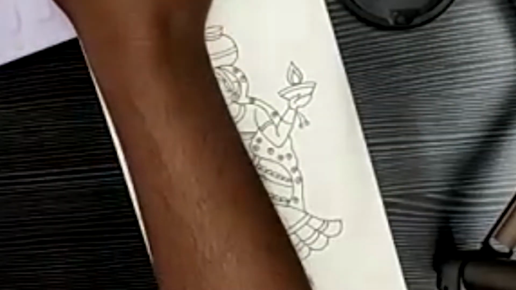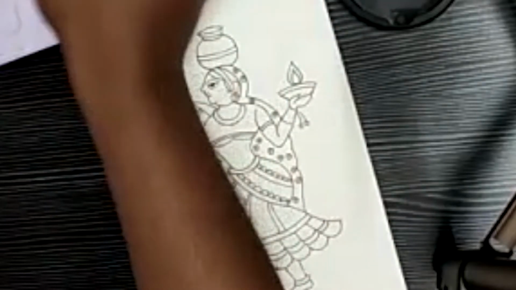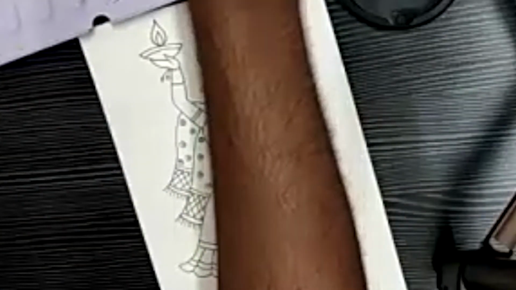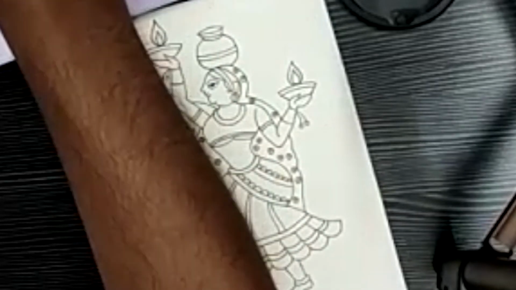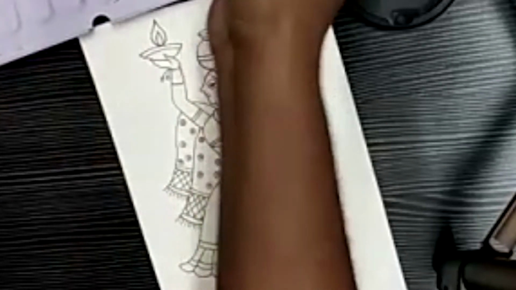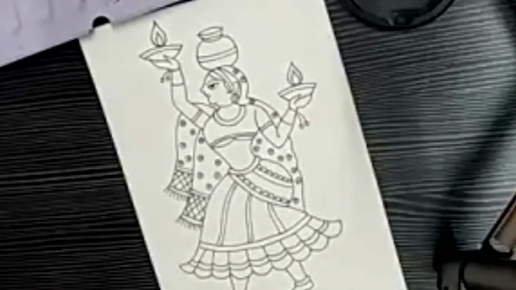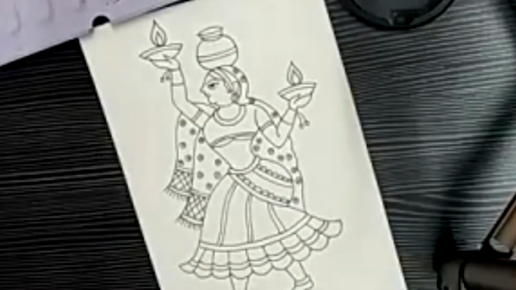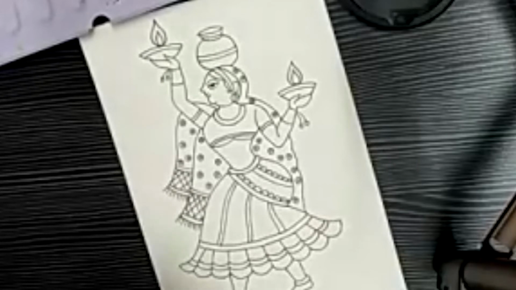So the color palette, like I was mentioning in the beginning, is very restricted in Phad Art. The basic colors that we will use are red, yellow, green, blue. That's all. We don't use many other colors. Sometimes orange, because orange can be mixed with yellow and red. And sometimes a little pinkish shade with yellow, red, and white. But generally, other colors like pink or violet or purple, you would never see them in a Phad Art.